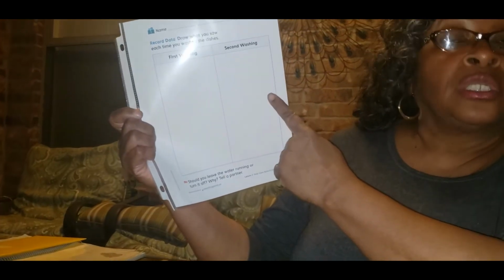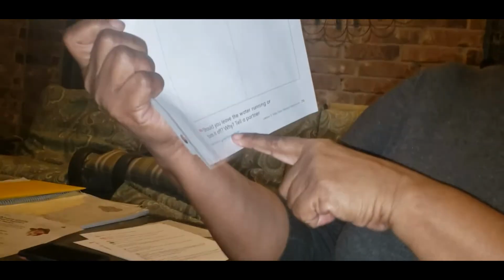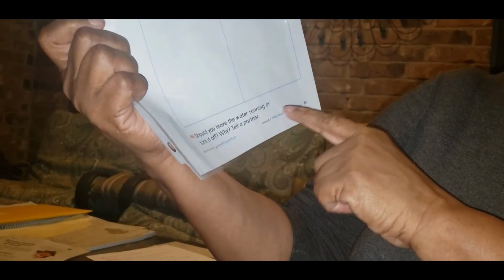First time, we're going to let the water run. The second time, we're going to control the water and not let it run. We're just going to have water to wash our dishes and then water to rinse our dishes. Are you ready? Question: should you leave the water running or turn it off? And tell me why. Talk to your partners and your family.